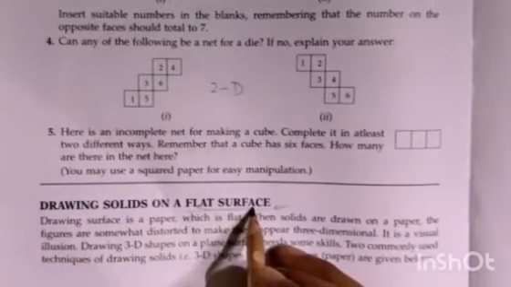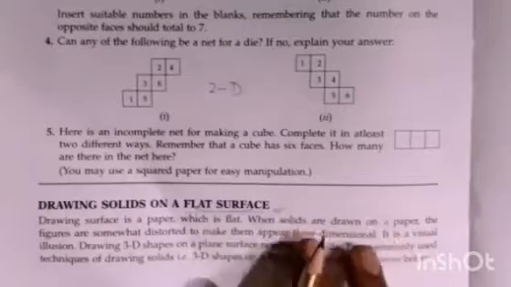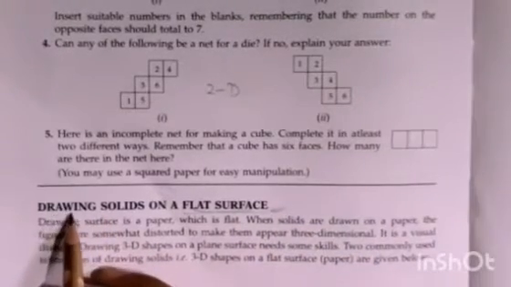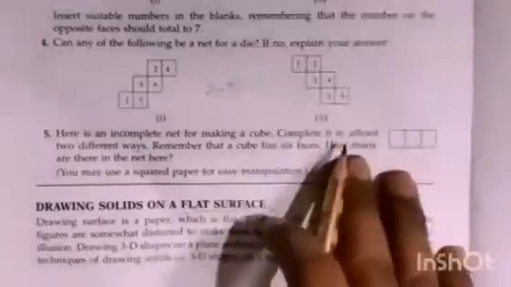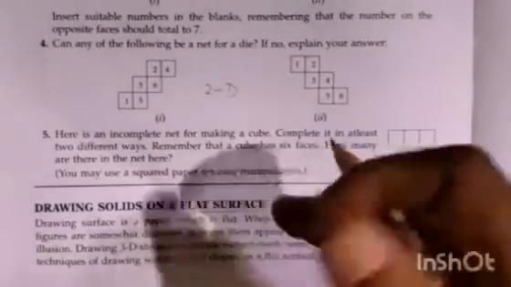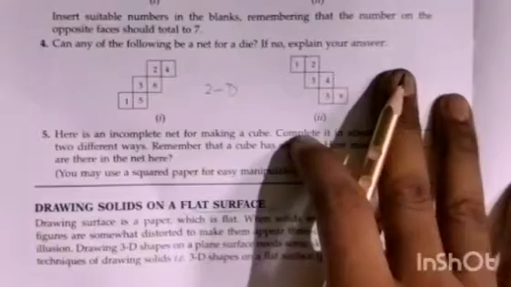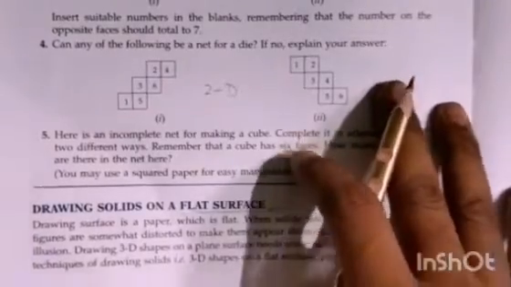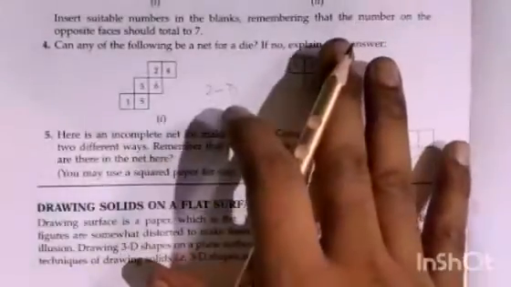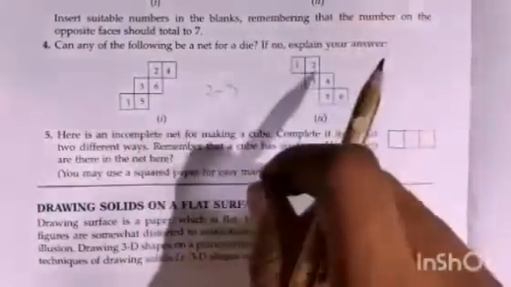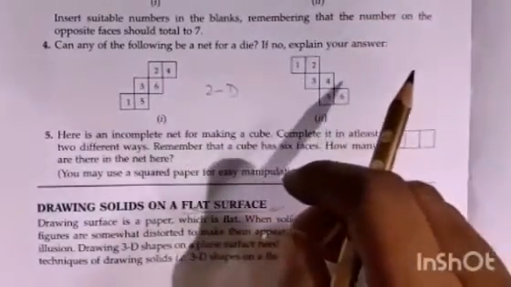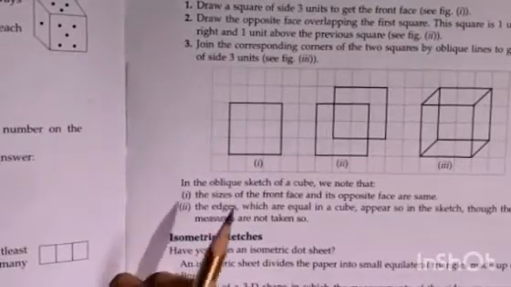Children, flat surfaces are basically two-dimensional. They have two dimensions, and all the solids have three dimensions. So we draw things in such a way that they seem to be three-dimensional, but actually they remain two-dimensional only, because on a flat surface it creates an illusion that it is three-dimensional. For example, you can see in this picture, though it is drawn on a flat surface, it seems to be a solid, three-dimensional object.